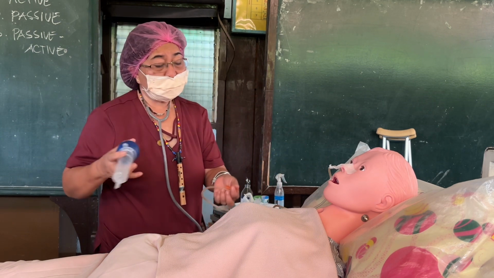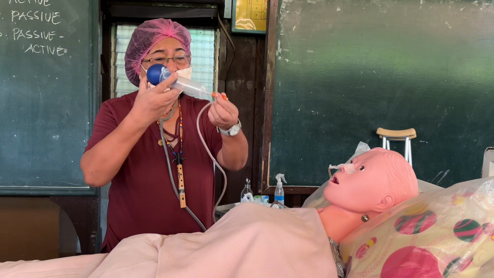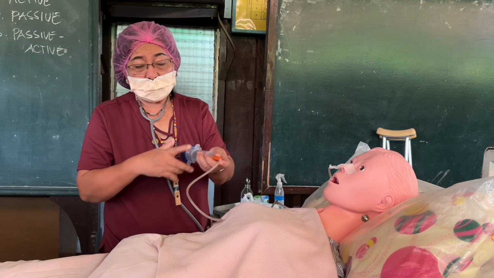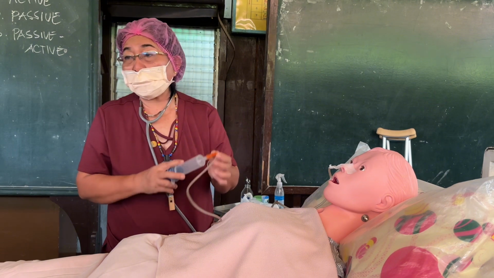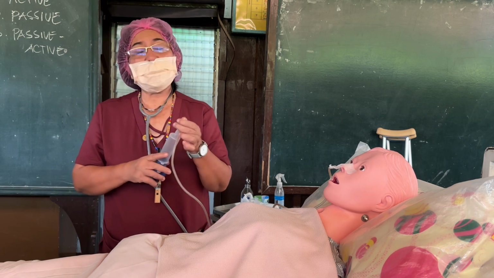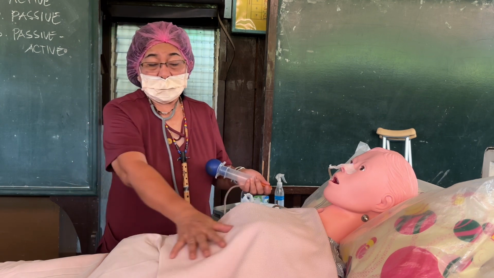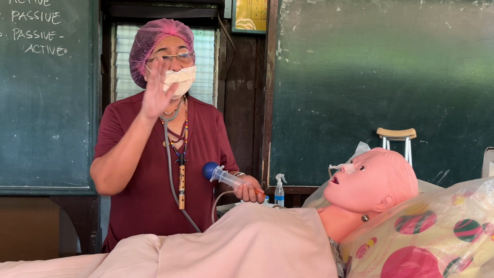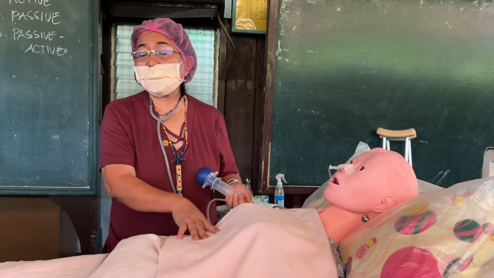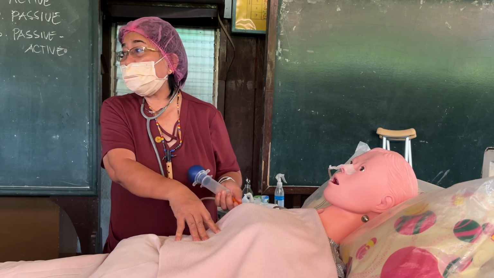After the 1,000 cc, you still flush and aspirate. Check if the output is clear. Even if nothing is introduced, only air may come out, because there are already gastric contents inside the stomach.